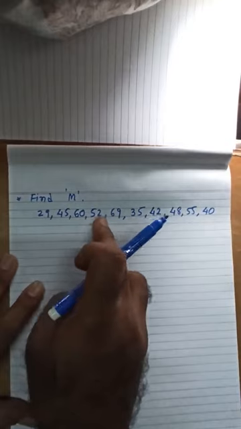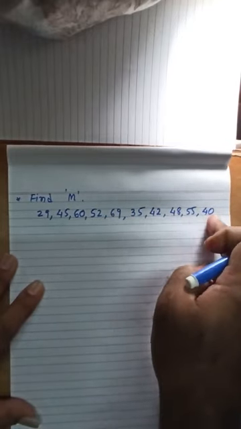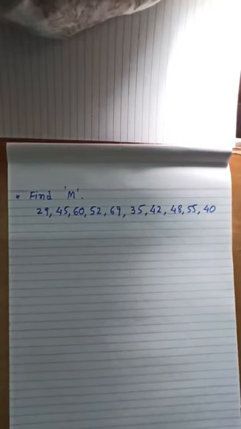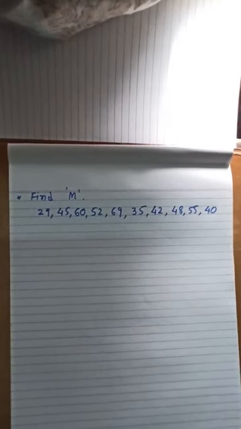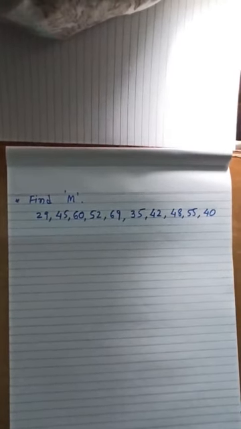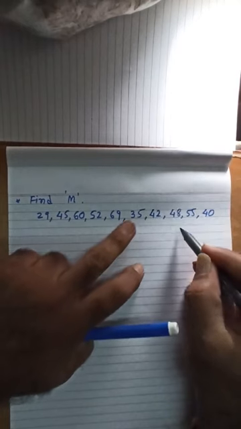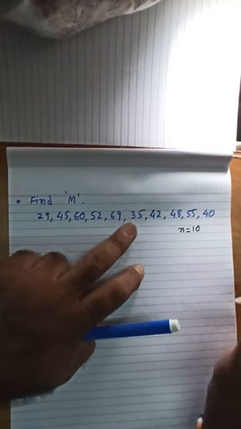That is 1, 2, 3, 4, 5, 6, 7, 8, 9 and 10. Now we have 10 observations here. Therefore, n is equal to 10.